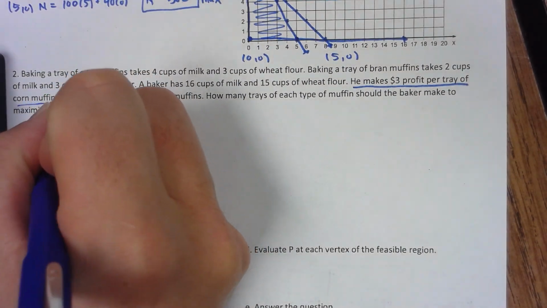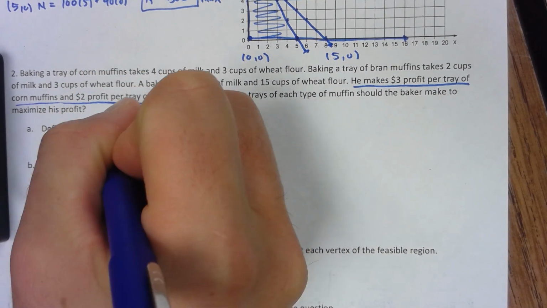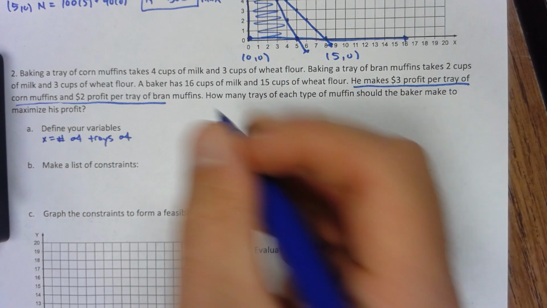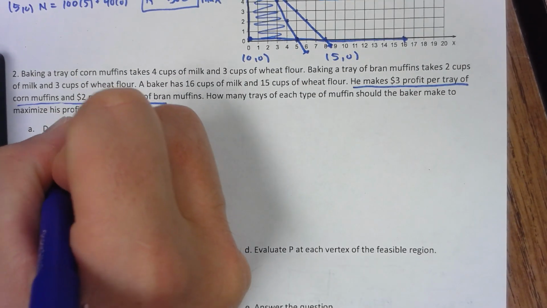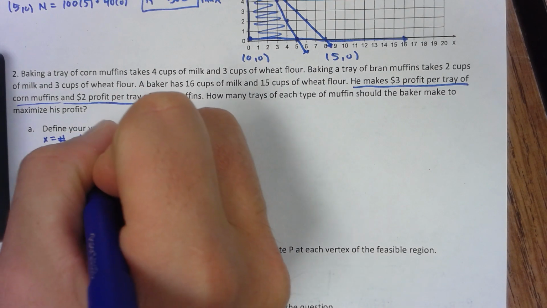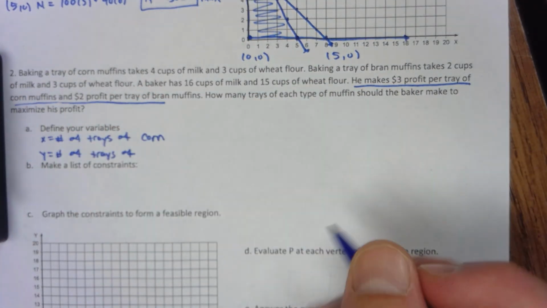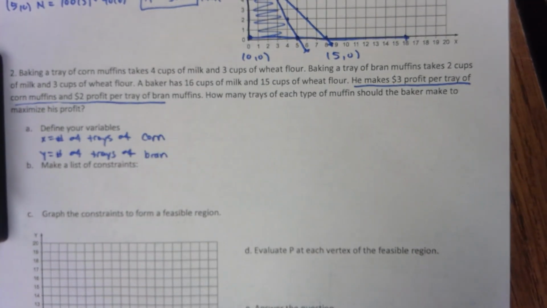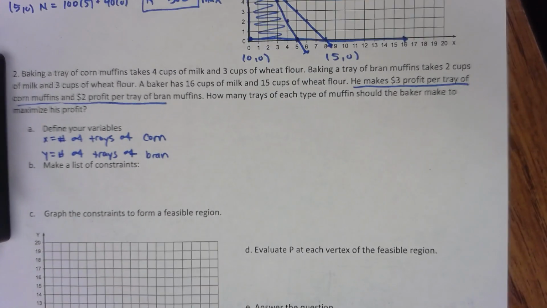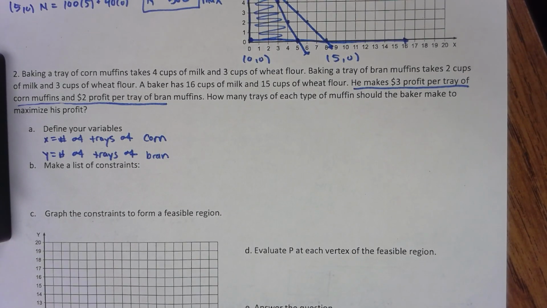So we'll let X be the number of trays of corn muffins. And then Y be the number of trays of bran muffins. Okay, so even with the word problems, defining your variables is a great place to start.